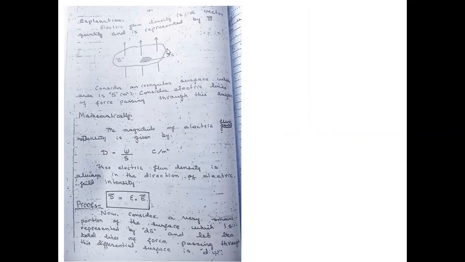So here is an example of the electric flux density. This is a surface S, and we have taken a small surface dS, and the lines of force are passing through this surface. If we take the small surface, then we will assume d psi over dS. So that will be the flux density through a small surface area dS.